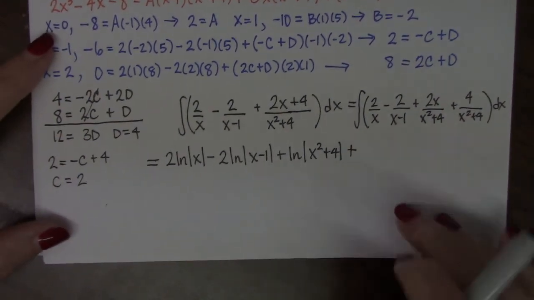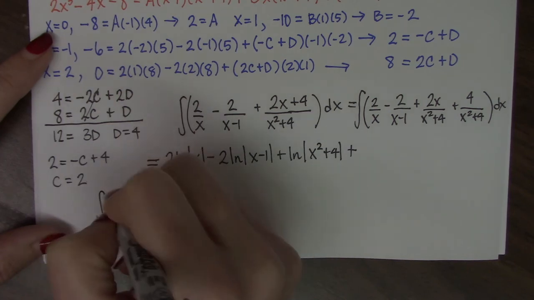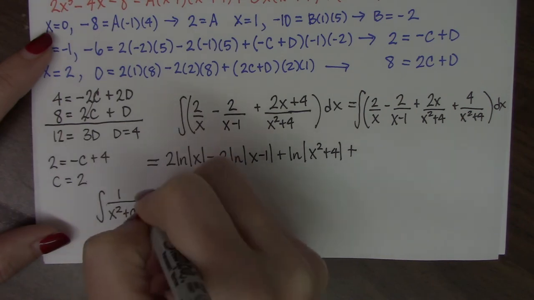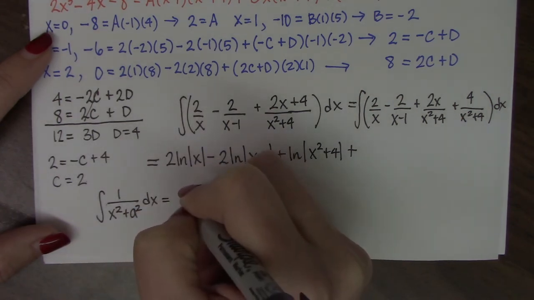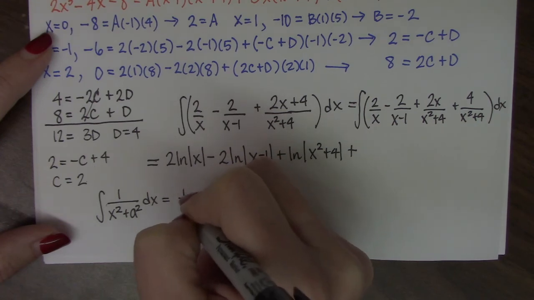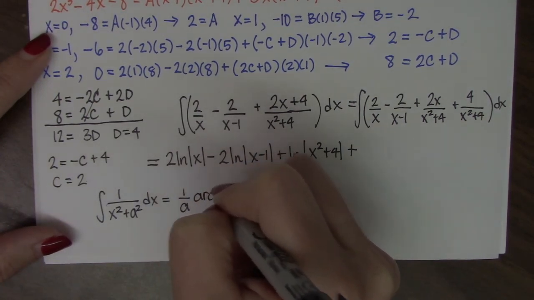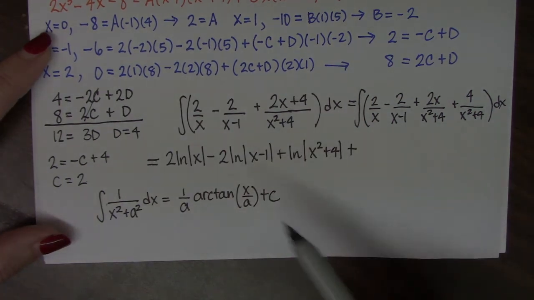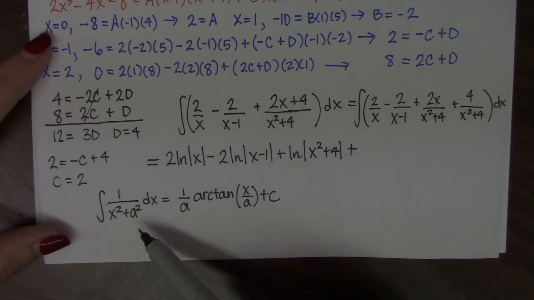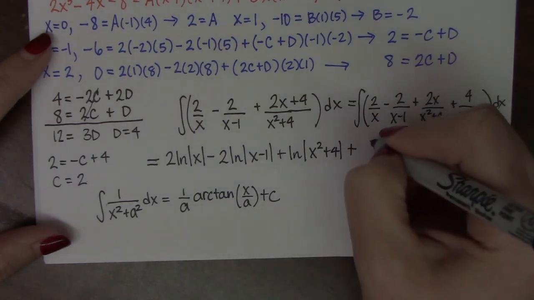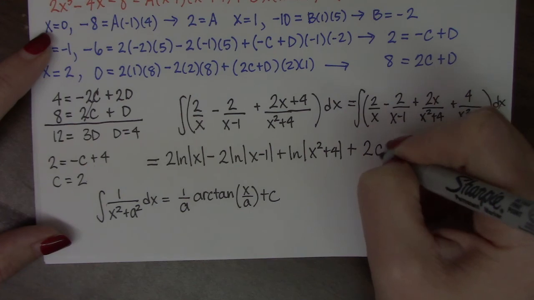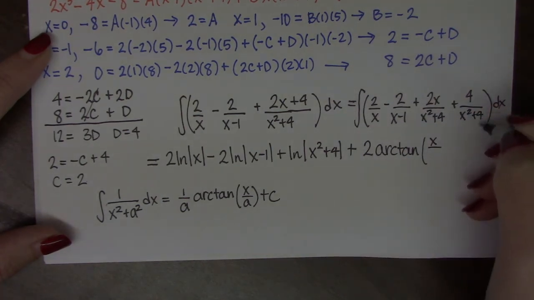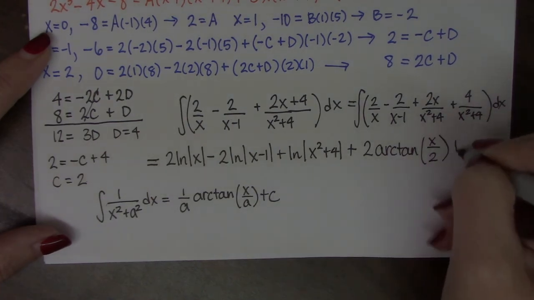So I'm just going to write down this integral in case you don't remember this. The integral of 1 over x squared plus a squared dx is 1 over a arctan of x over a plus c. So in our problem, our a is 2, but I also have the 4 out front, so I'm going to get 4 over 2, which is just 2 arctan of x over a. So a is 2, because a is squared, plus c.